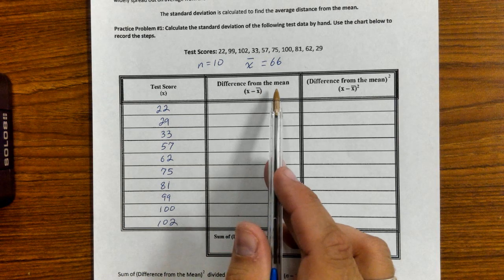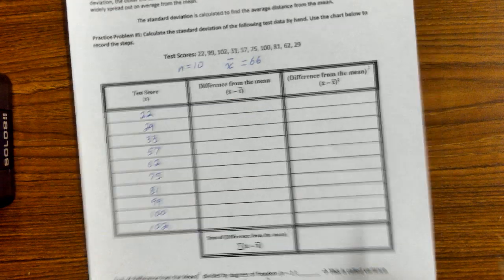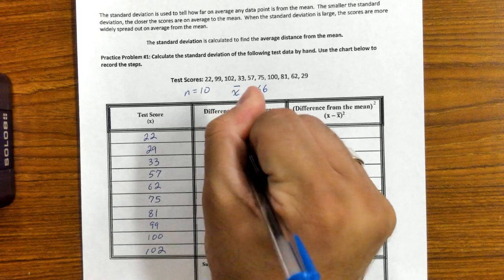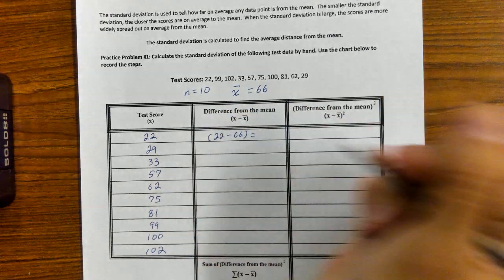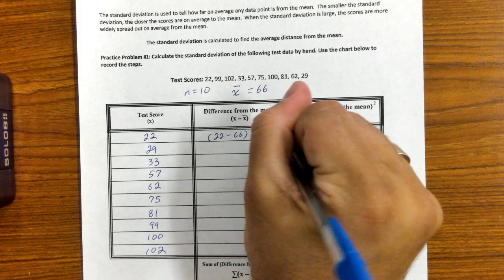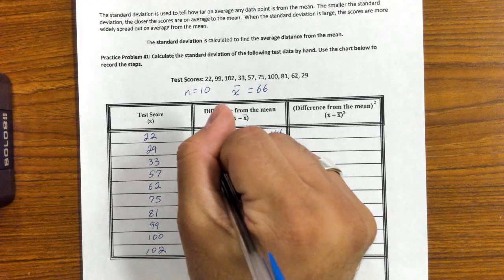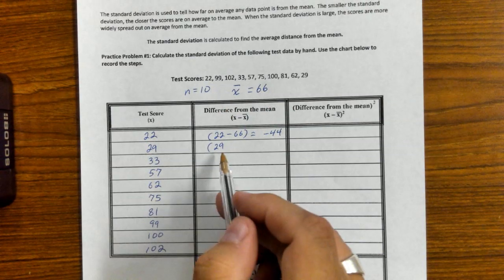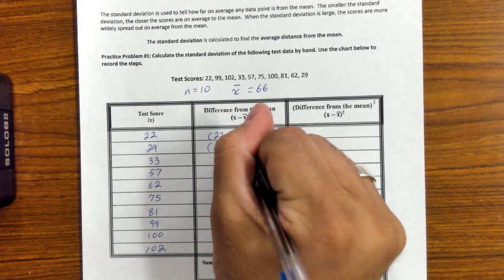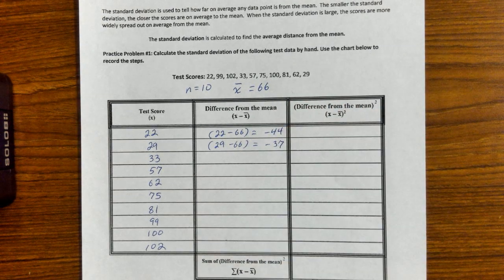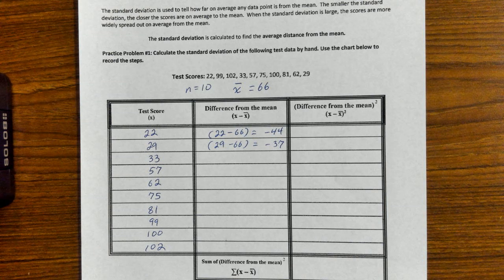Here we need the difference from the mean, and notice it's in parentheses. So if we follow that format, we would get 22 minus 66. That number comes out to be negative 44. And if we continue to follow that pattern, then the next one is going to be the data point 29 minus 66. This gets us negative 37, and then we just continue that pattern on.